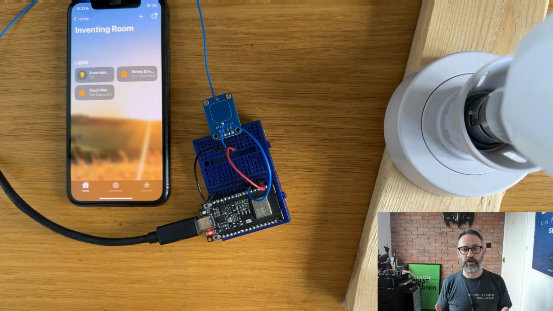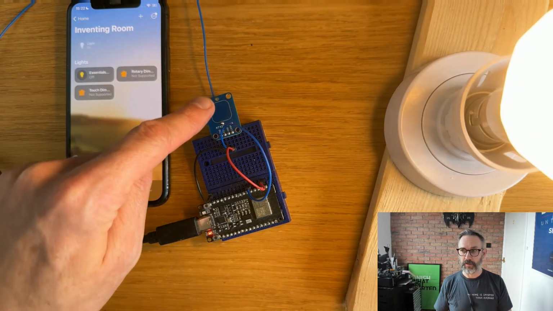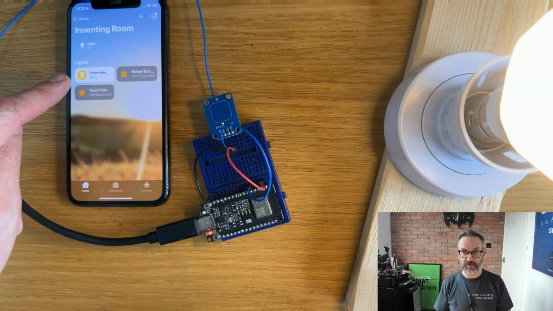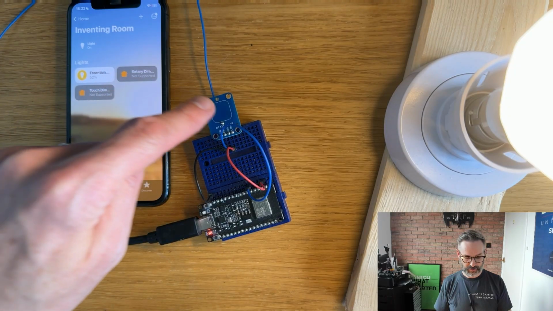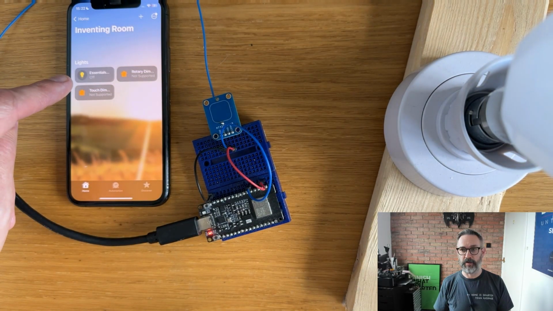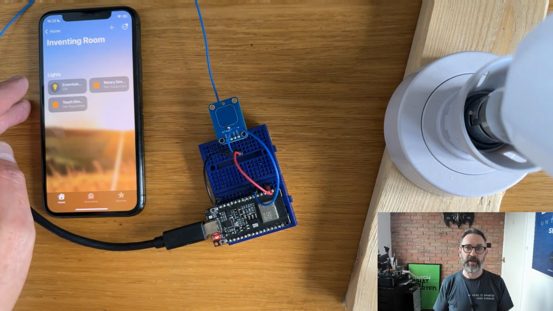So with our switch all set up, all we need to do now is tap, and we can see that the light turns on, and we'll also notice that that's registered in the iOS Home app. And if I tap it again, the light will turn off and it will register as off in the iOS Home app too. But I've said that this is a dimmer switch.